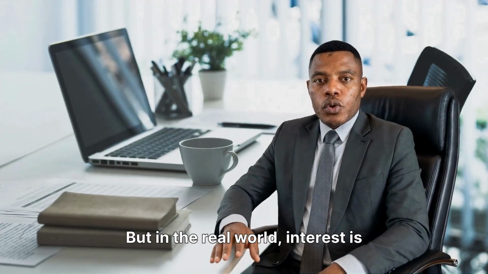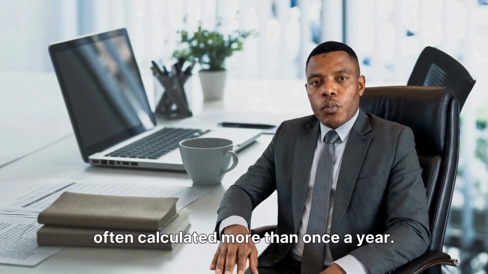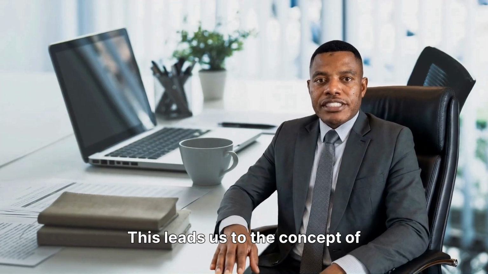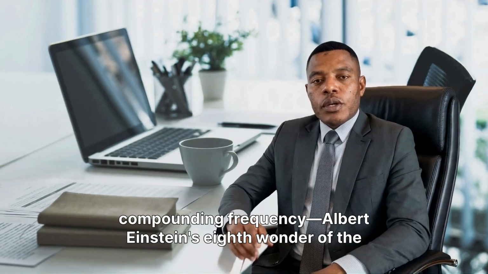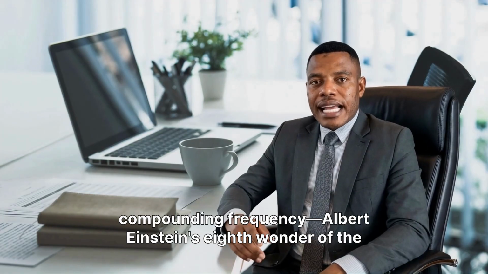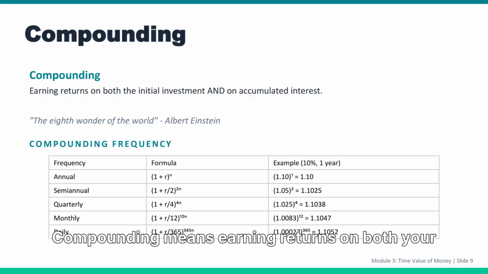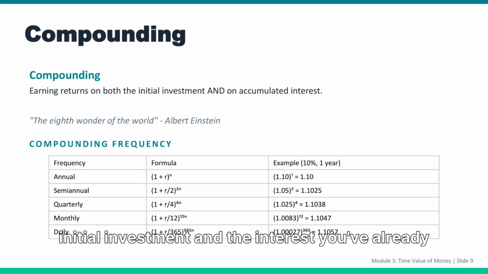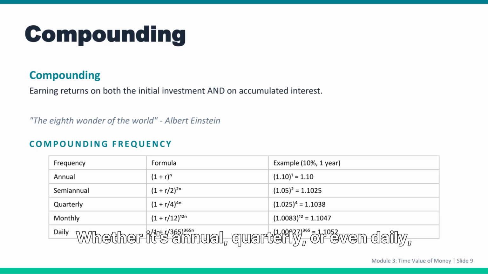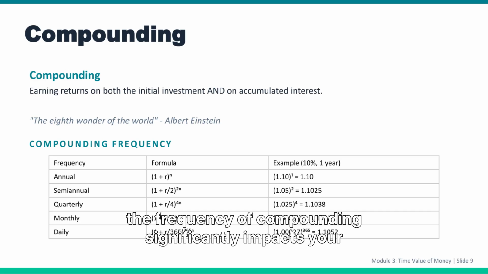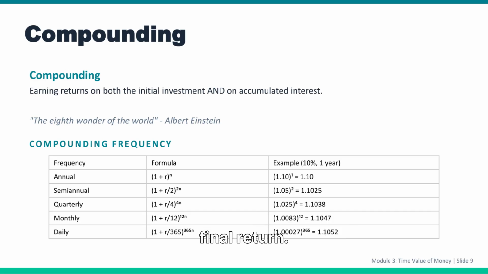But in the real world, interest is often calculated more than once a year. This leads us to the concept of compounding frequency, Albert Einstein's eighth wonder of the world. Compounding means earning returns on both your initial investment and the interest you've already accumulated. Whether it's annual, quarterly, or even daily, the frequency of compounding significantly impacts your final return.